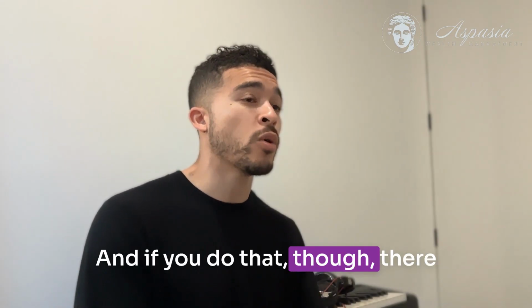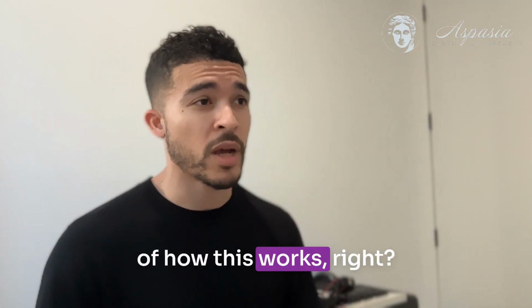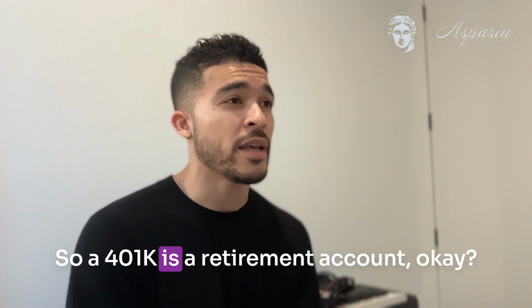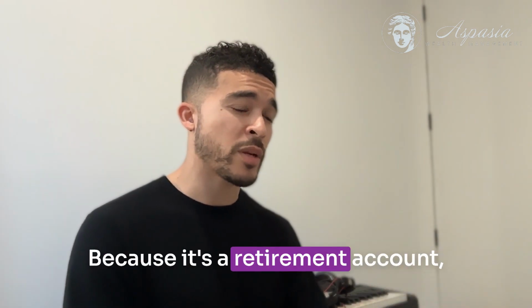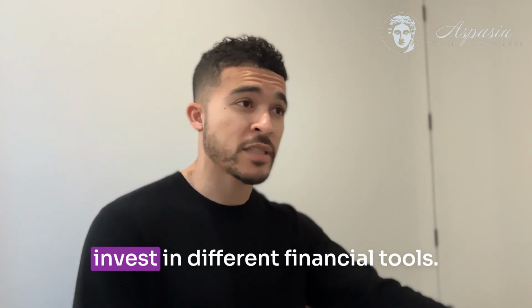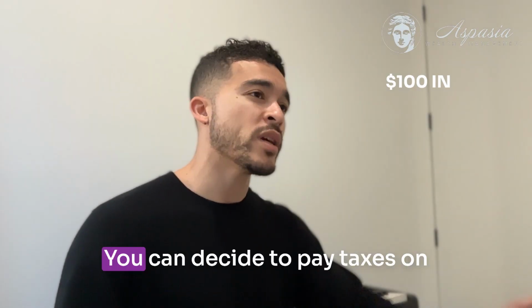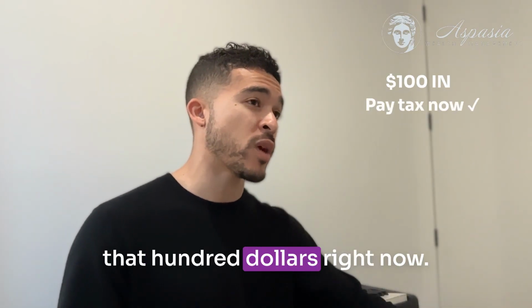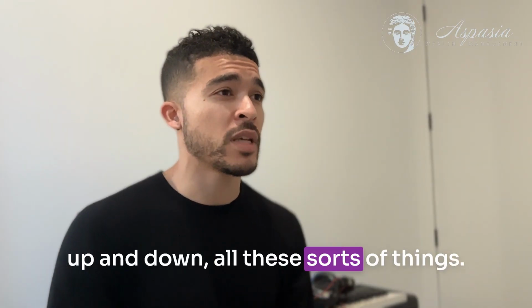And if you do that, there are certainly a lot of benefits. I'll give you an example of how this works, right? So a 401k is a retirement account, okay? Because it's a retirement account, you can put money in there and invest in different financial tools. Let's just say you put $100 in there. You can decide to pay taxes on that $100 right now. The money goes in, it can grow, it can go up and down, all these sorts of things.